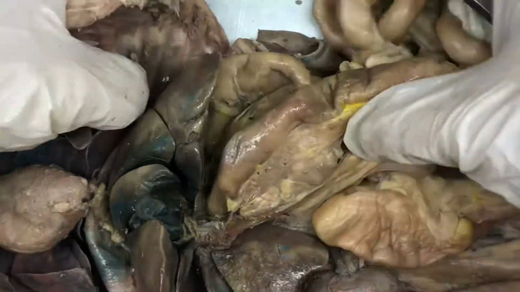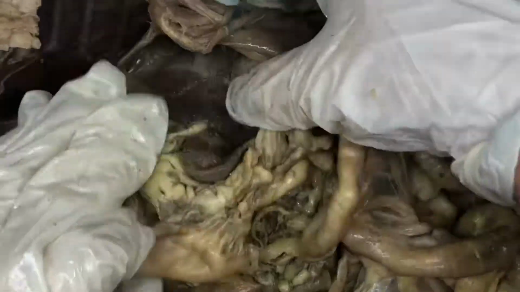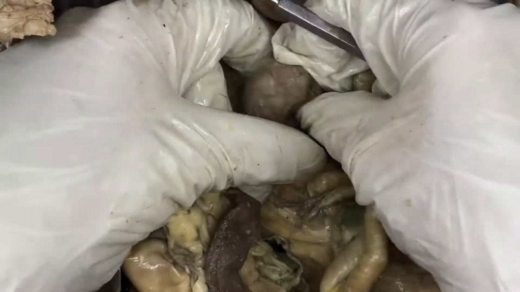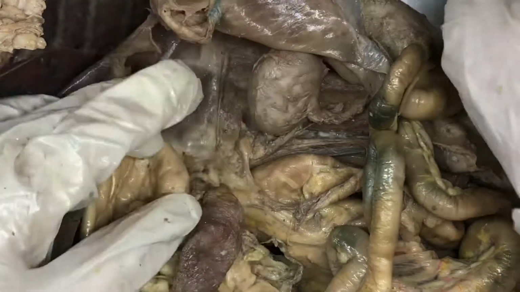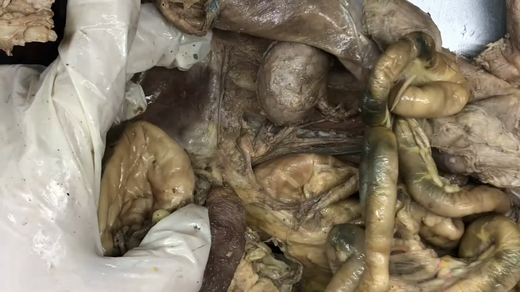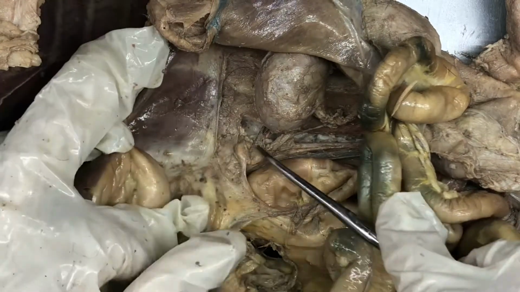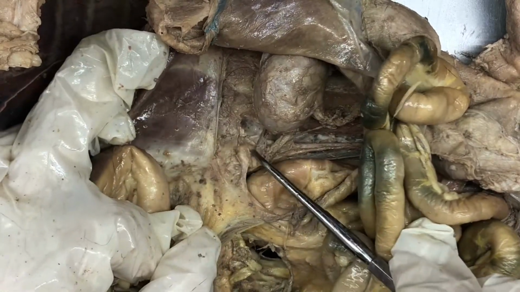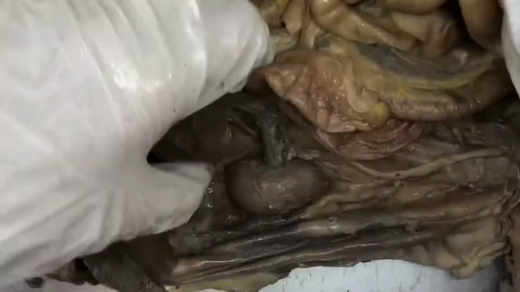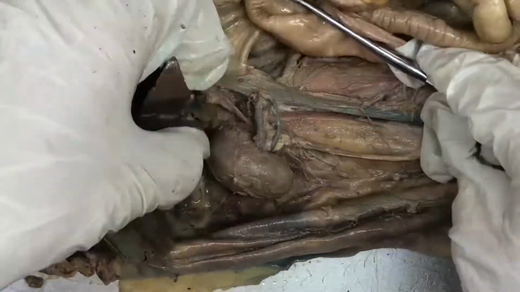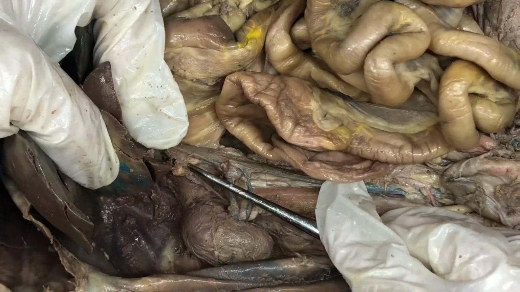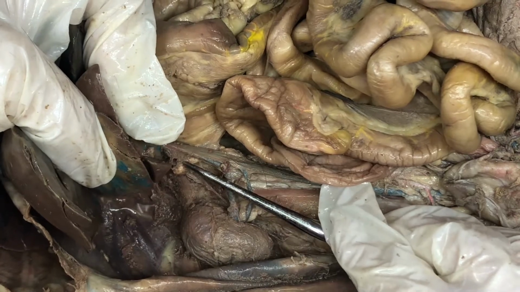And then we're going to take a look at the kidney. So we're going to flip this guy over a bit. We're going to look at this kidney. So we do have a right and left kidney. With the kidney, just above it is the adrenal gland, which is this right here. You have one on both sides. So that was the adrenal gland. And then there's the other adrenal gland right there.